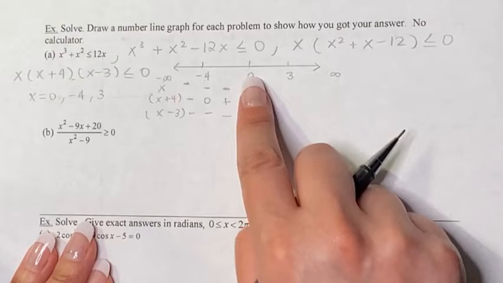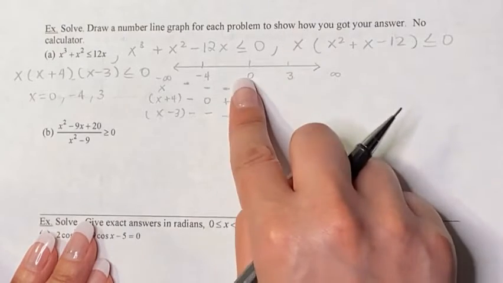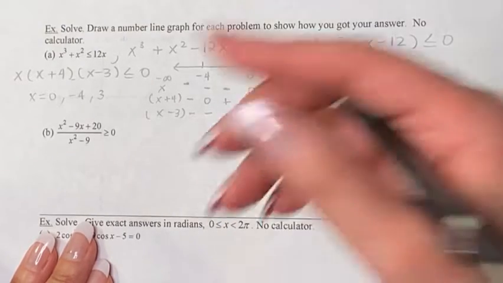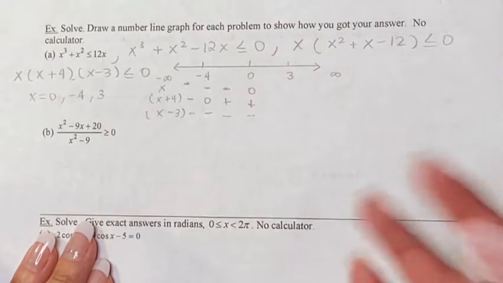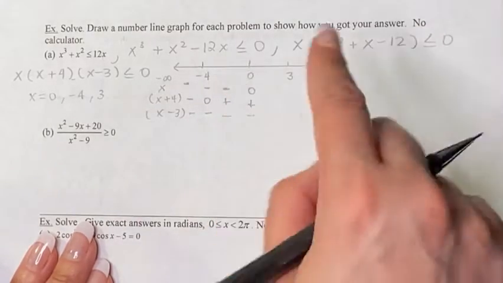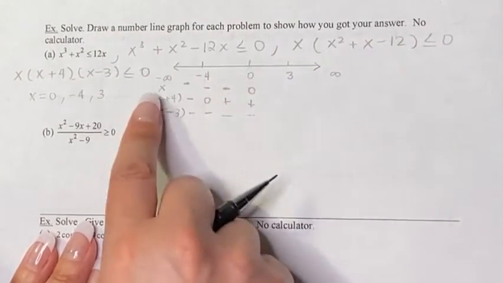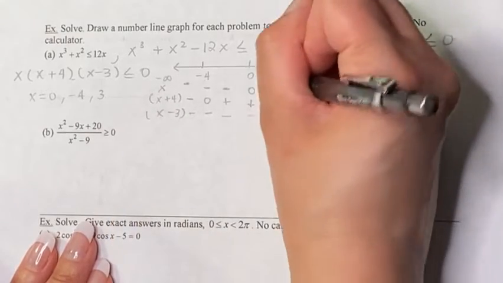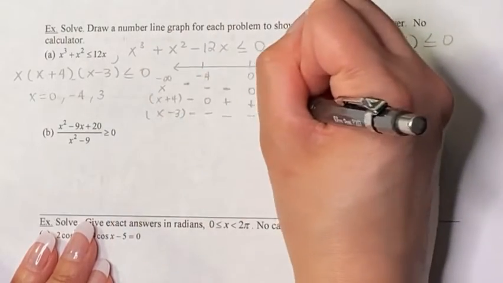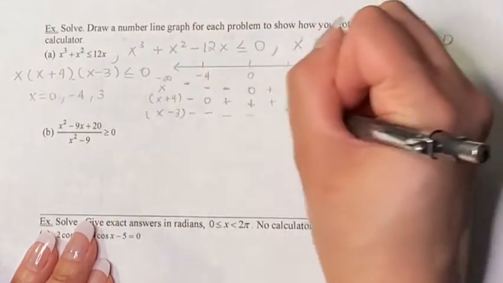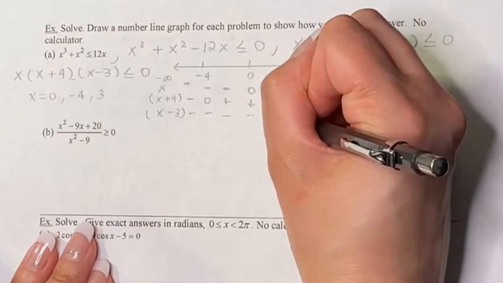After that, when I plug a number between 0 and 3, I would pick 1 in this situation. You can pick 2, right? Or a fraction in between 0 and 3, but I'm just going to be simple. If you plug 1, that's 1, which is positive. Over here, that's going to be positive, and over here, that's going to be negative.